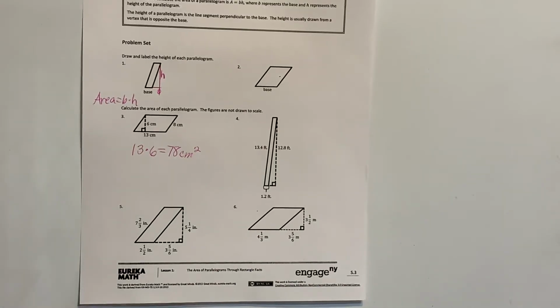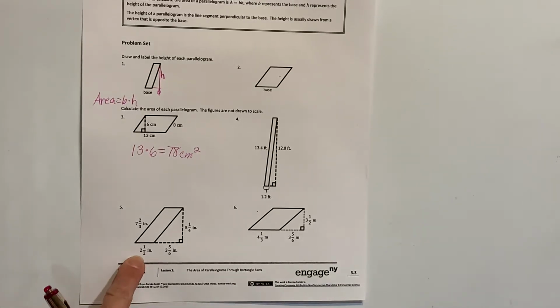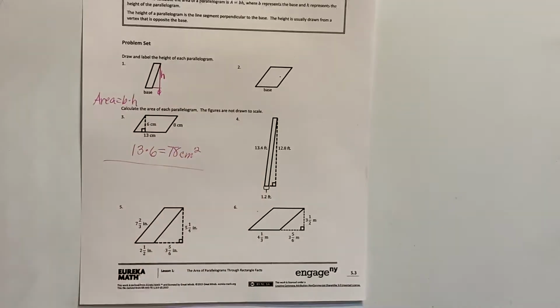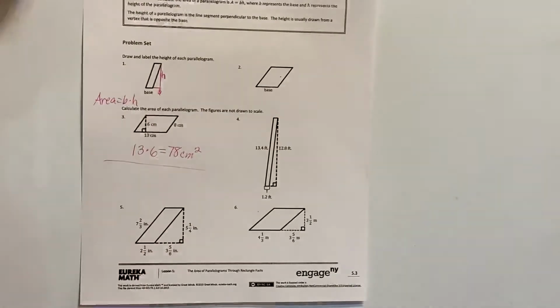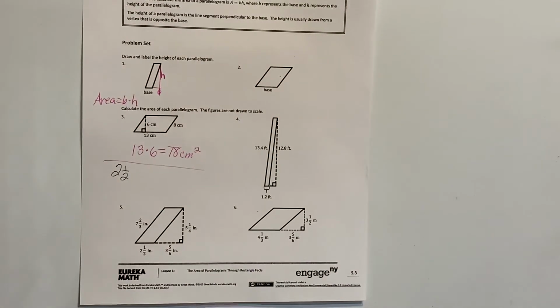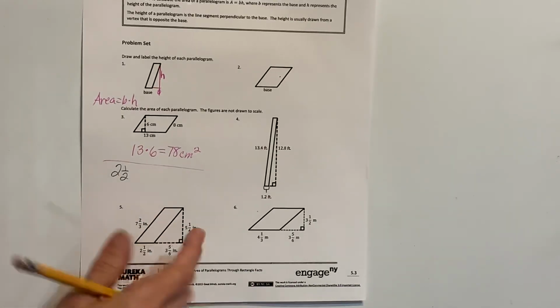And they've even added on what they've added to the base. So for number 5, I'll draw a line. We have a base of 2.5. And we have a height of 5.25.